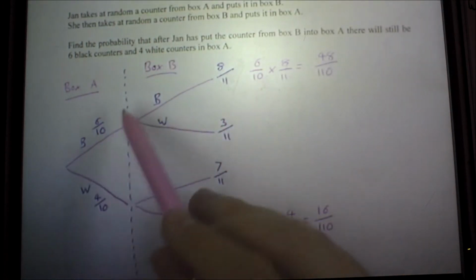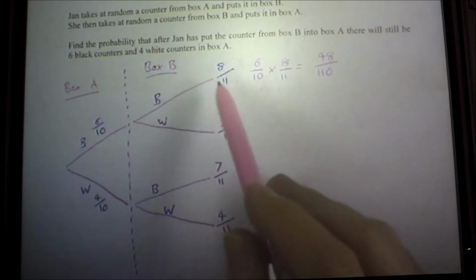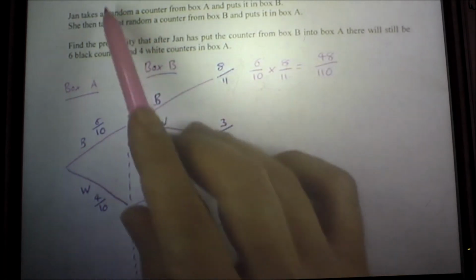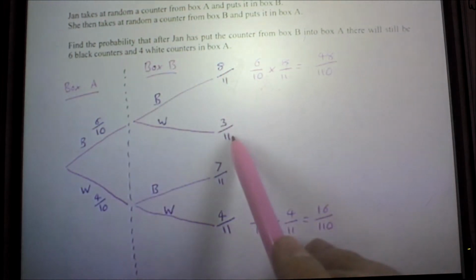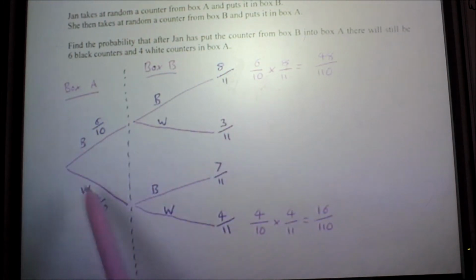So if she takes a black one out of box A, then in box B, where there's 11 now, there's 8 black ones, because she's put an extra one in there, and that stays at 3. Again, if she takes a white one out of box A and puts it into box B, that means there's not 3 white counters in box B, but there's 4. And the black ones stay the same.